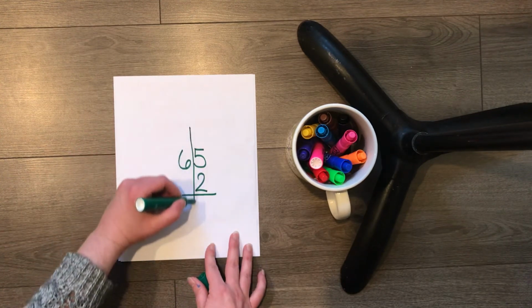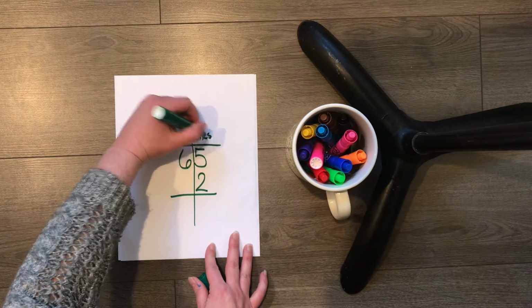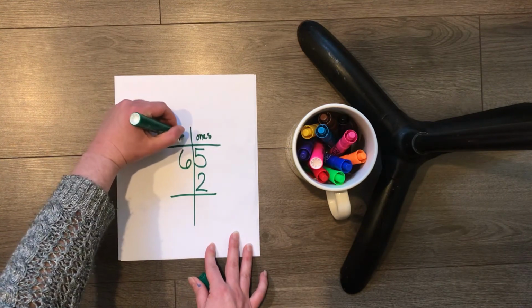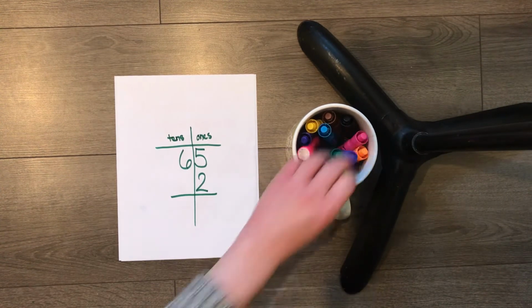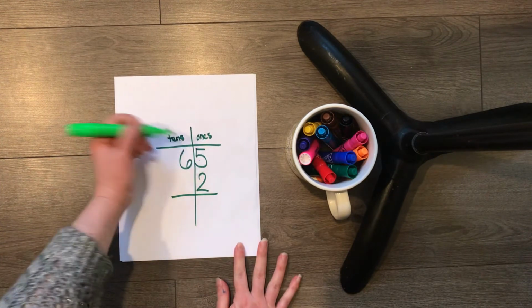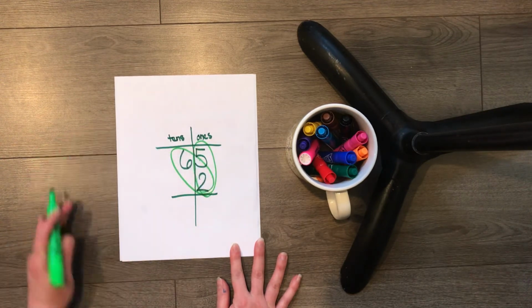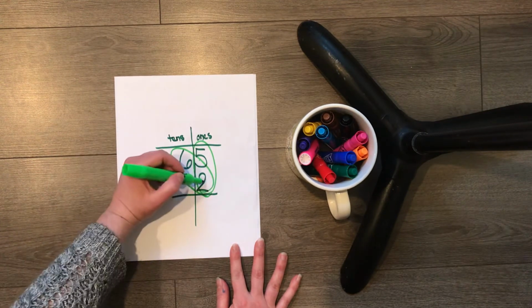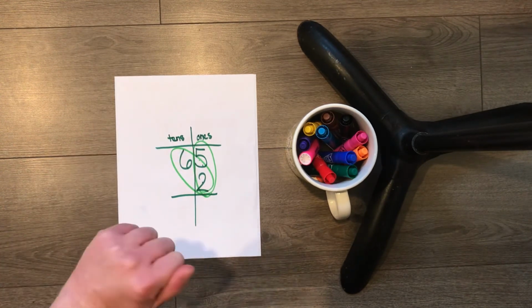Off the bat, I'm going to split my problem into the ones column and the tens column. Because this is a multi-digit multiplication problem, whenever I have 2 digits, I'm going to make 2 separate facts. 2 times 5, I'm going to count on my fingers this time.